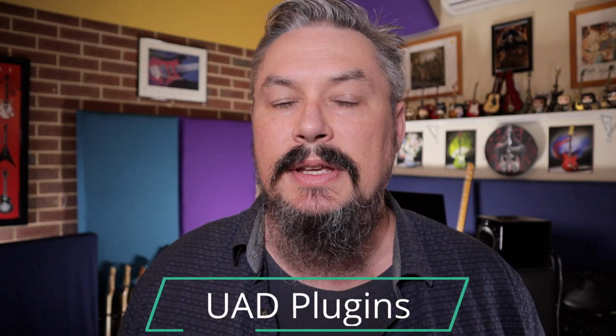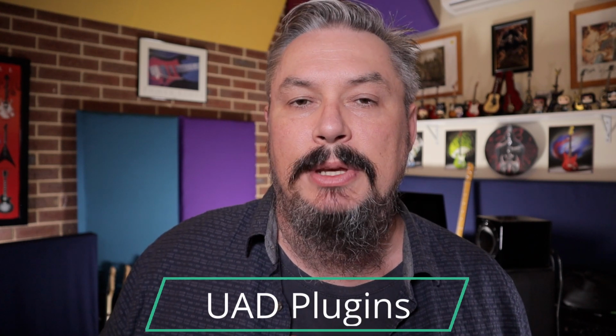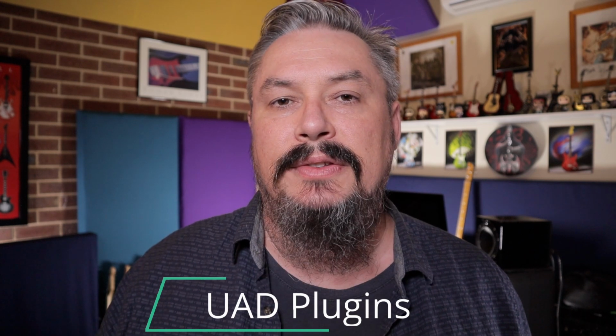In my case here, I have a UAD Apollo system, which is a very unique product in the fact that it has a CPU on board, and it allows you to run plugins within it live in the recording process. So it can emulate as if you had hardware. For instance, I may have my guitar plugged into it, and on the UAD Apollo, I can have an EQ plugin loaded, I could have a compressor loaded, and these are actually being recorded in my sound.